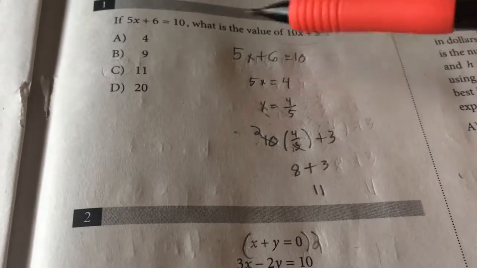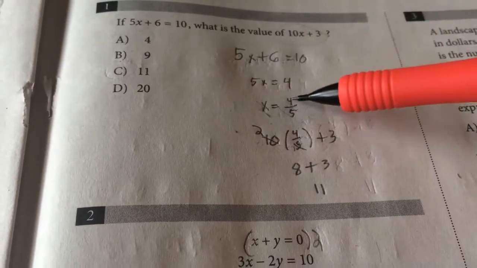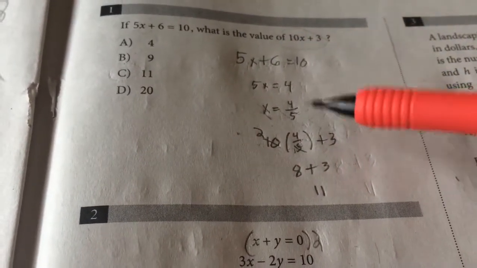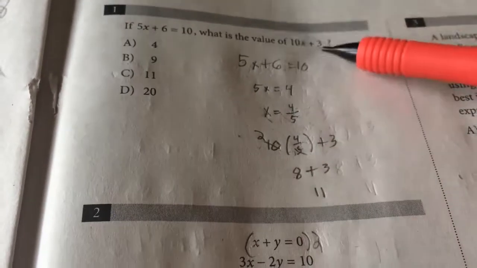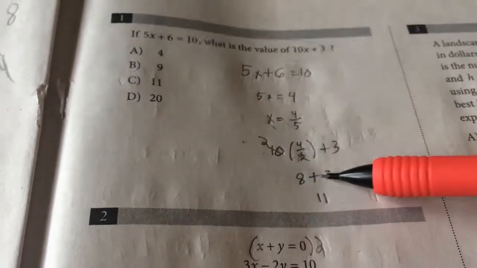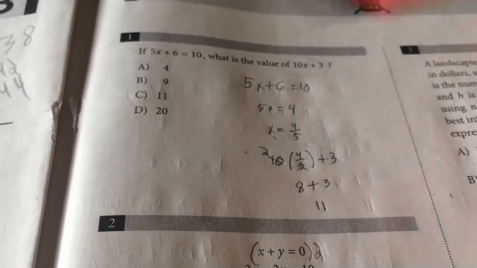First problem's pretty easy. Get the first equation, solve for x, you get x equals 4 over 5. Then you plug in what you get for x into the second equation. You reduce, you get 8 plus 3 equals 11. So you would get C for number 1.